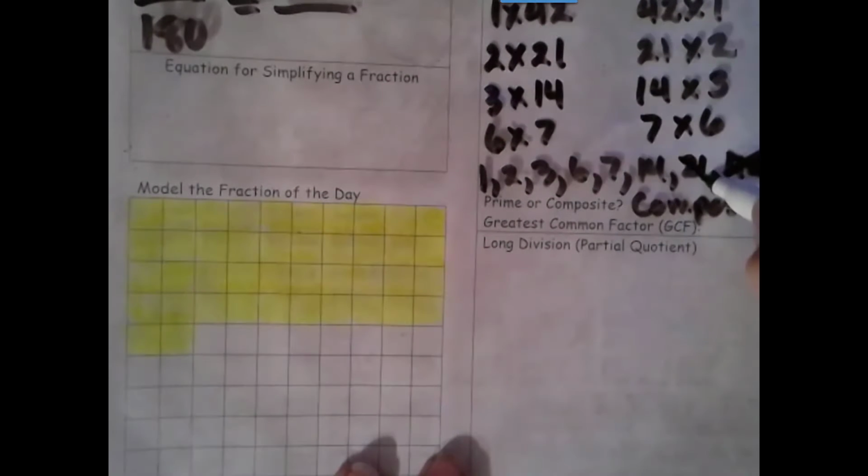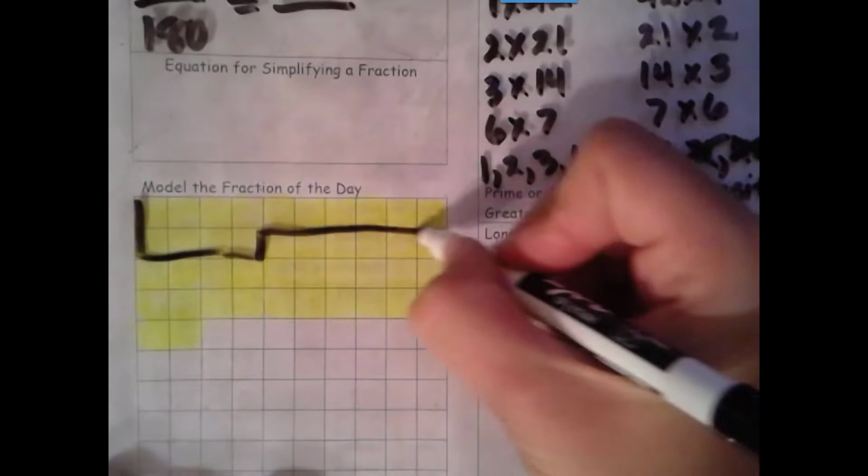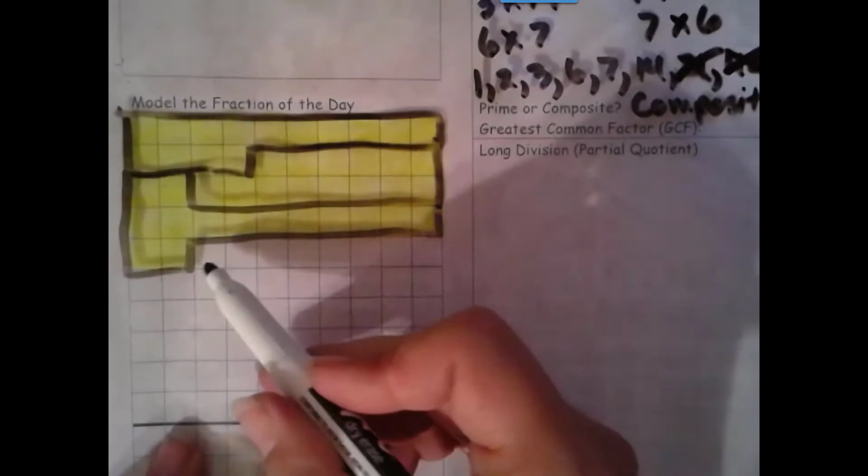So let's try 14. 10 plus 4, 6 plus 8, 2 plus 12. Remember, your groups don't have to look like mine. We just have to have 14 in each.